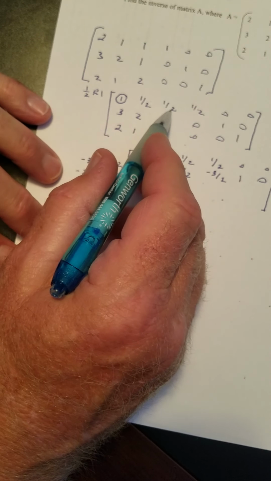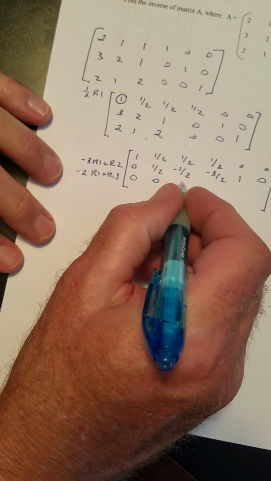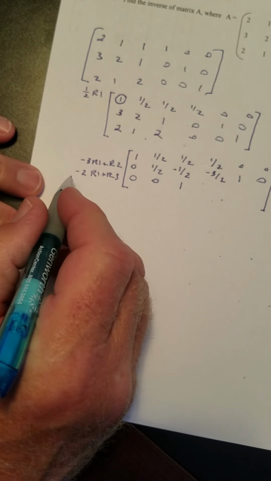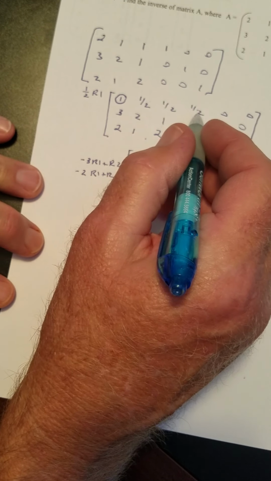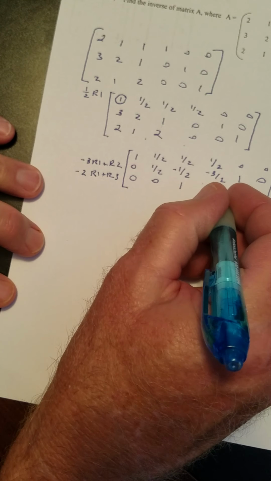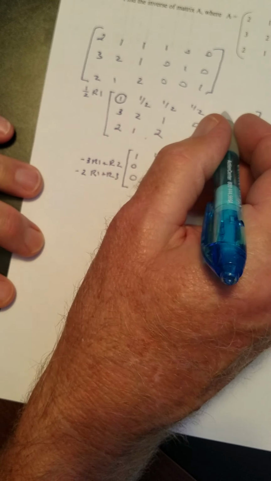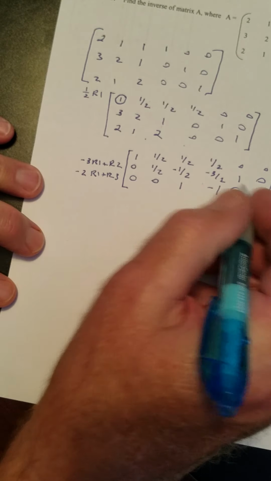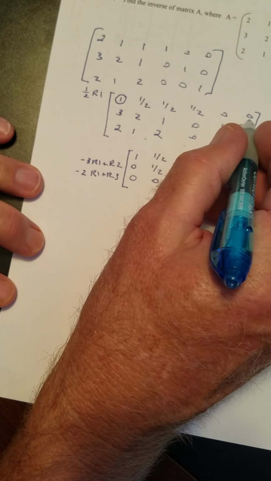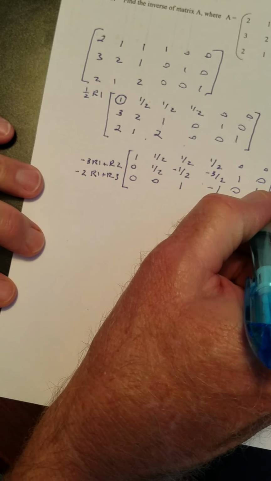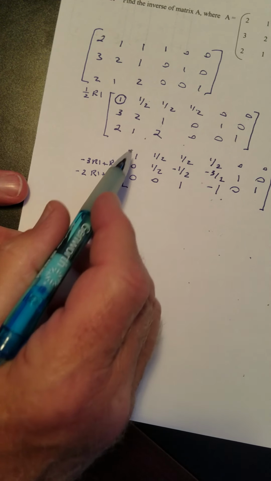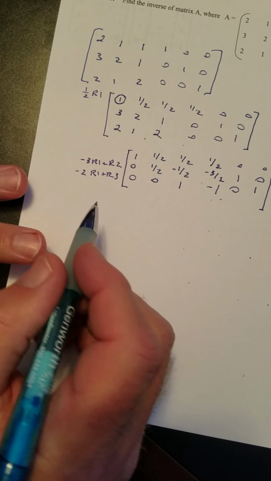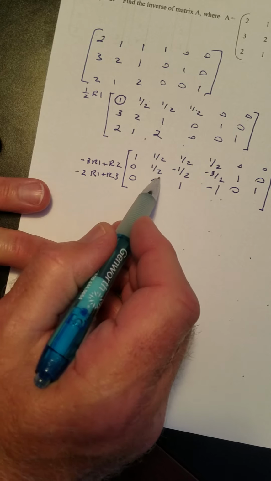-2 times a half is -1 plus 2 is 1. That's going to save me a step. -2 times 1 half is -1 plus 0 is -1. -2 times 0 is 0 plus 0 is 0. -2 times 0 is 0 plus 1 is 1. First column is done. Now we want to get a 1 right here.